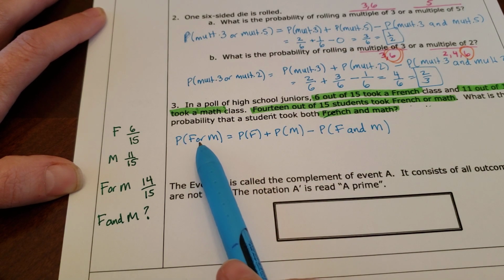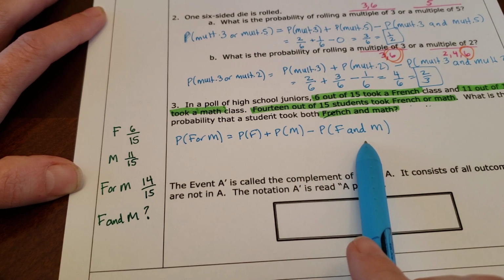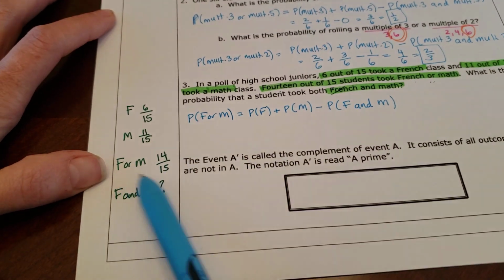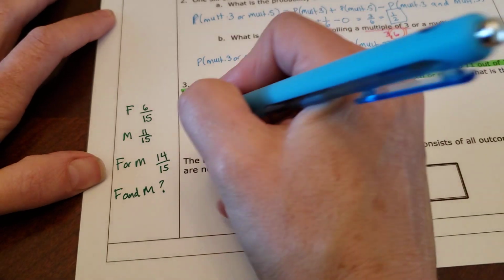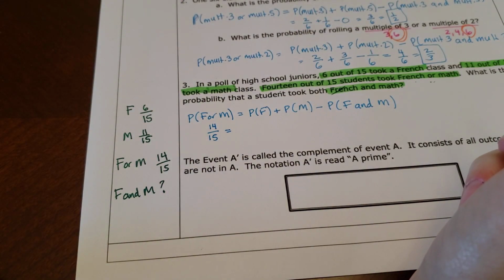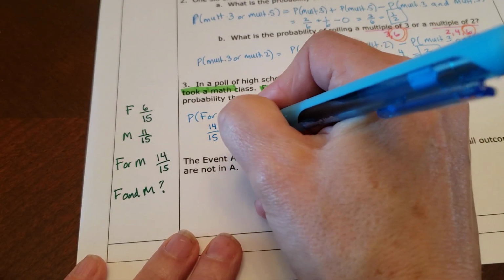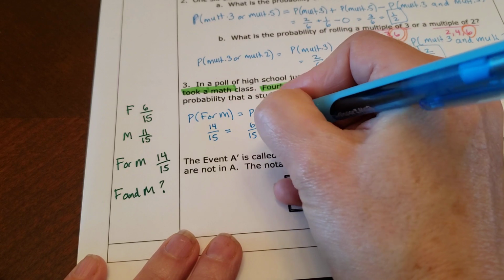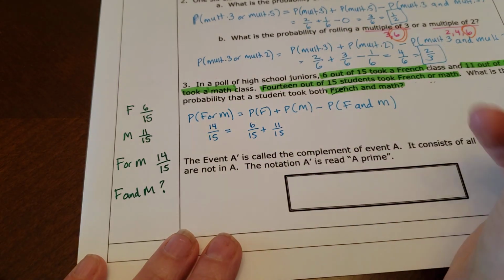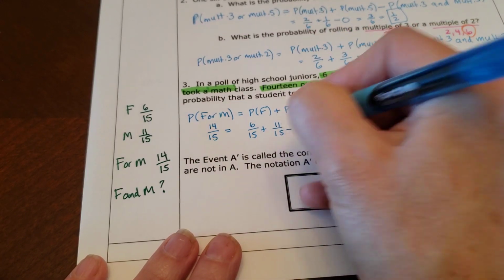You have the or, then the first event, the second event, minus the and. For the or, we had a number, 14 over 15, so we can plug that in. A little bit different because they're giving us the answer this time. French is 6 over 15. Math was 11 over 15. Minus the and. The and is what we didn't know, so I'm going to call that x.